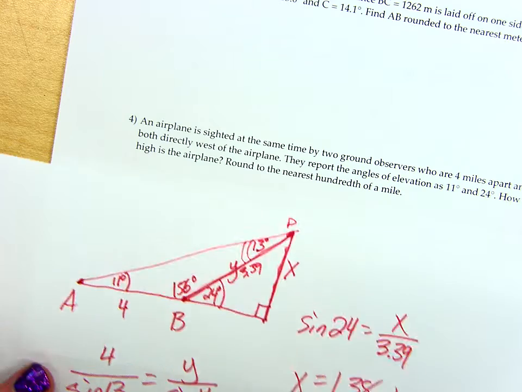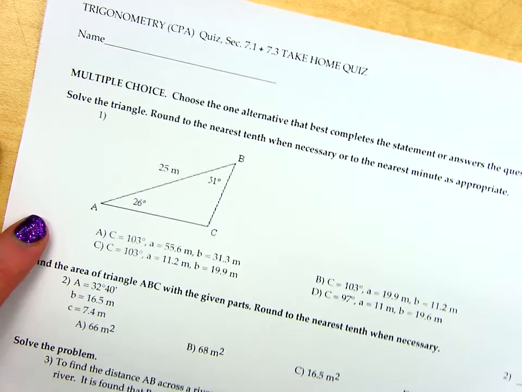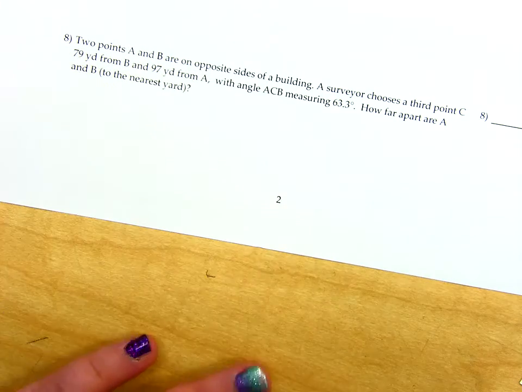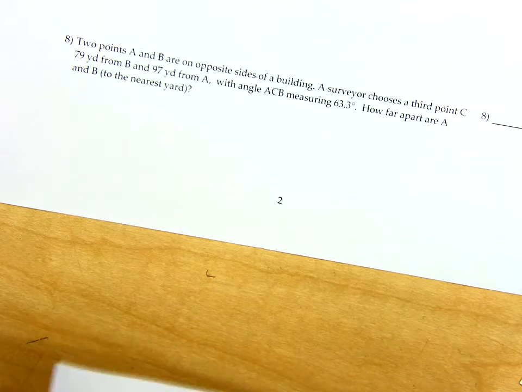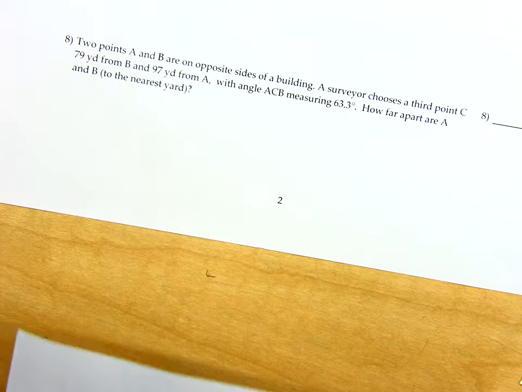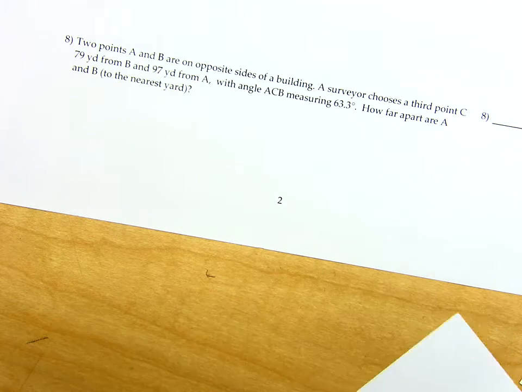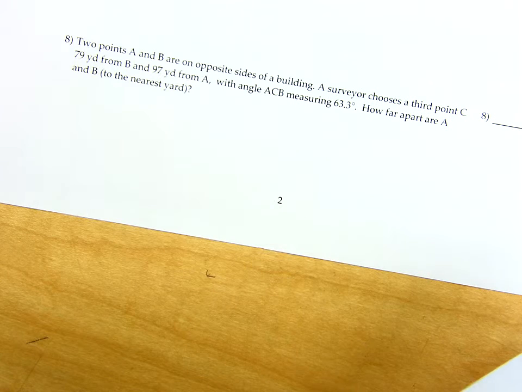Are there any other ones that anybody wants me to do out from the take-home? Well, just number 8, sure. Only one I just didn't put an answer for number 6. I did work, didn't search one. Two points A and B are on opposite sides of a building. A surveyor chooses a third point C.